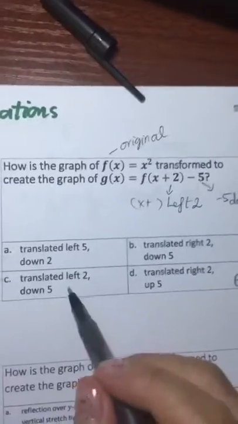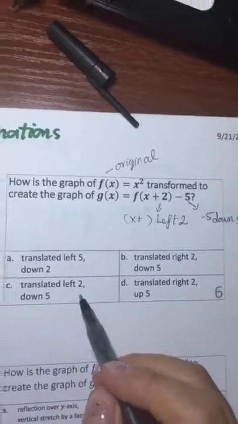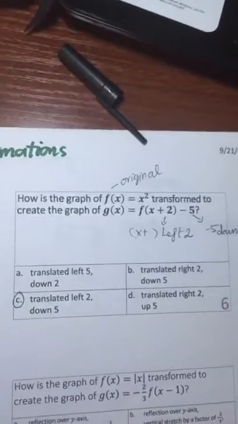Okay, so let's select our answer. We have left 2 and down 5. The answer is C.